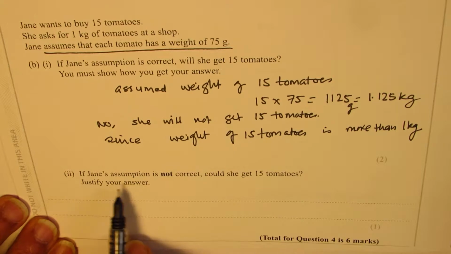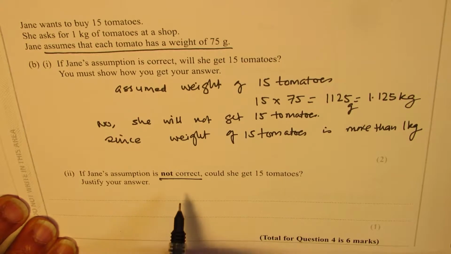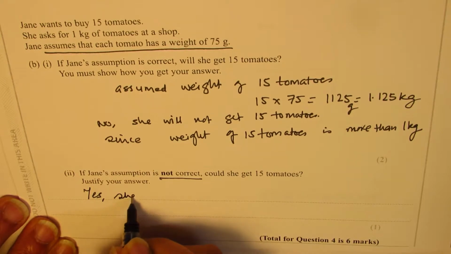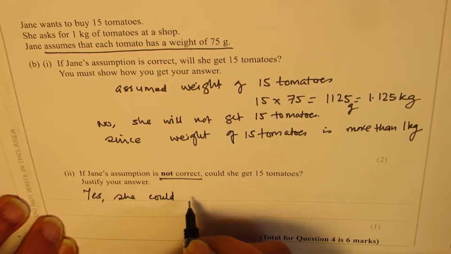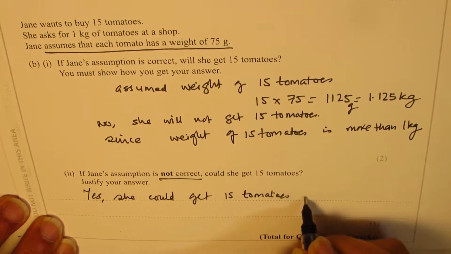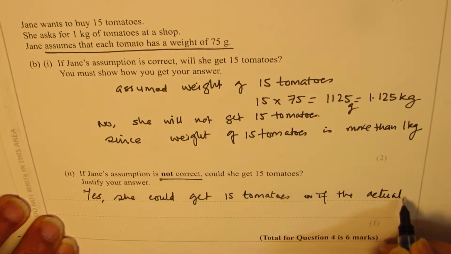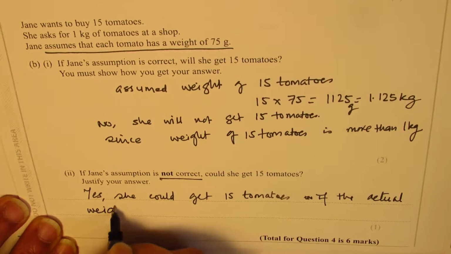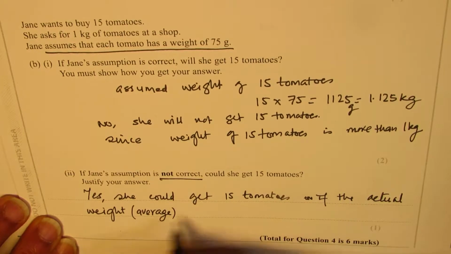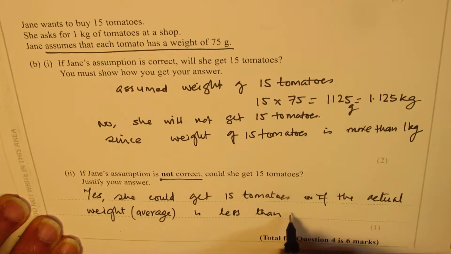And part 2 is, if Jane's assumption is not correct, could she get 15 tomatoes? Now, if the assumption is not correct, then, well, she could, right? Yes, she could get 15 tomatoes if the actual weight. So when we say actual weight is average, right? So the actual average weight is less than the assumed weight of 75 grams.